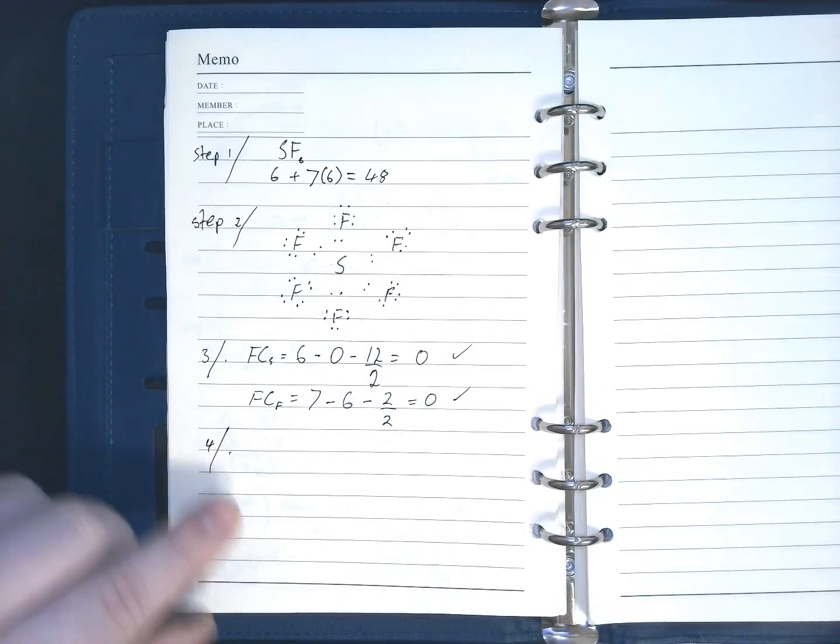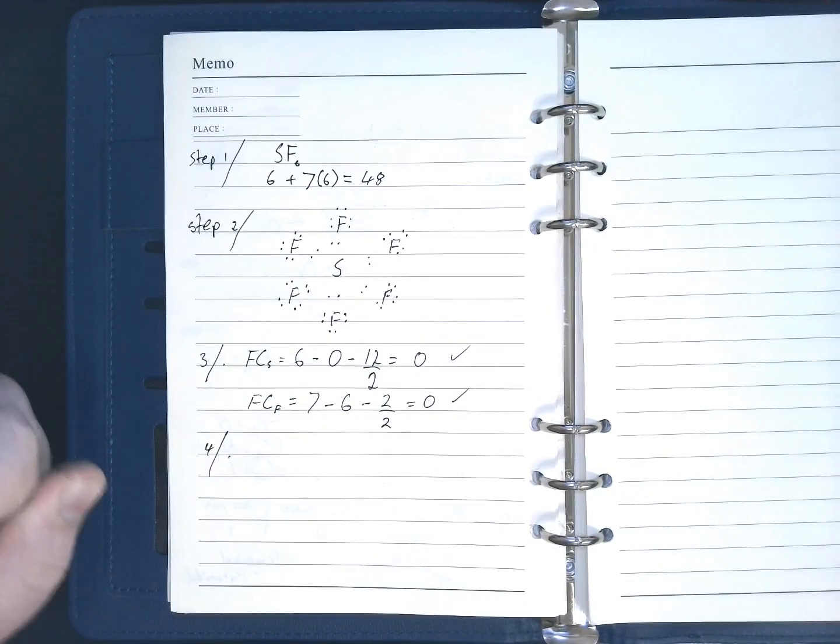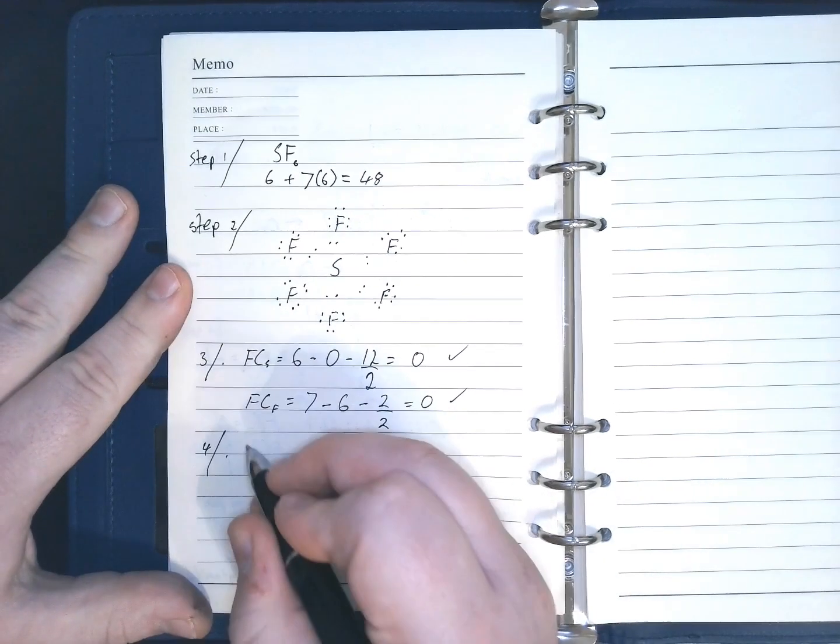Step 4 is going to be drawing it. So again, we can take this and we can say our steric number.